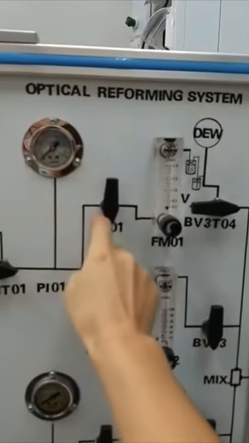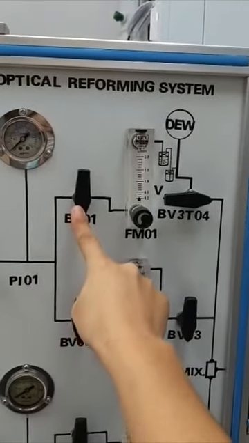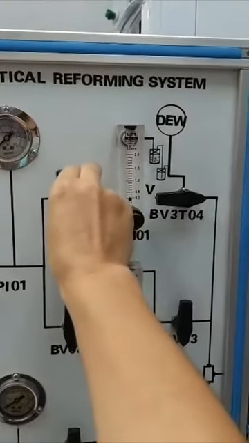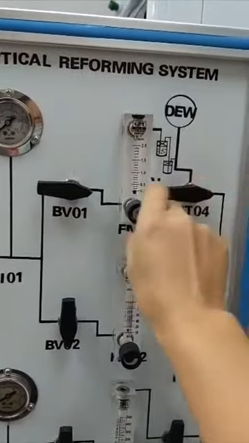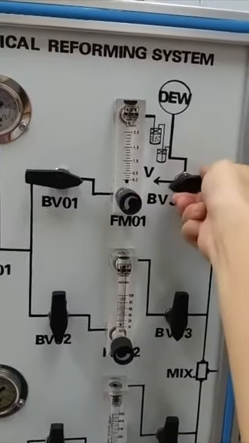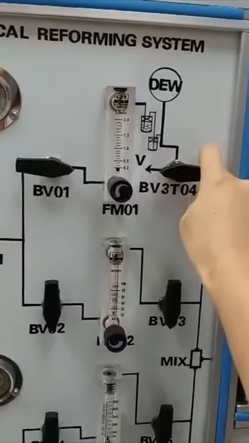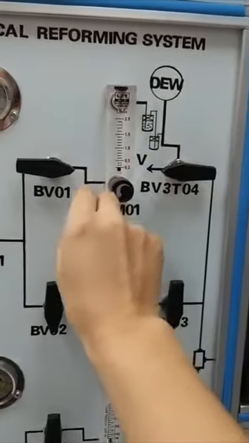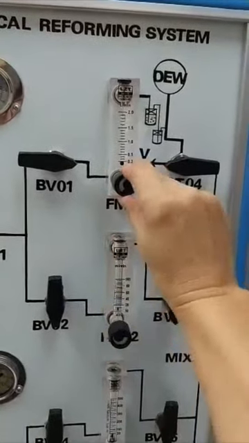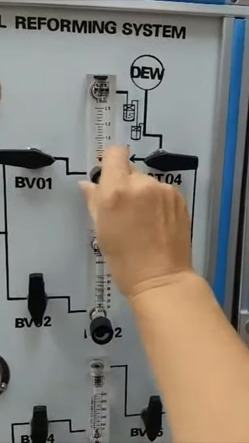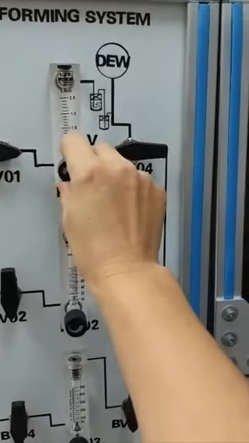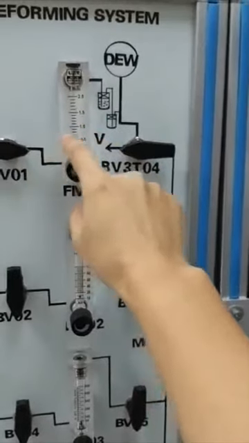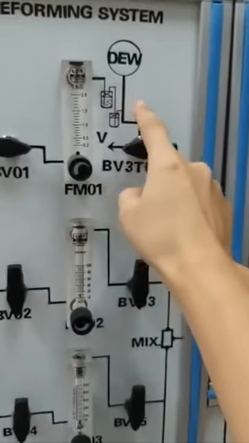If you use the water saturator as the steam supply, you can turn this valve on, and turn this one to vent first, before forming stable steam. Then you increase the flow rate to carry enough steam.